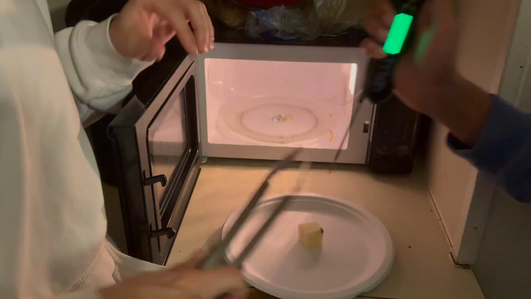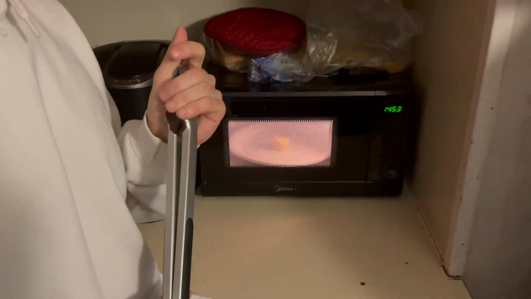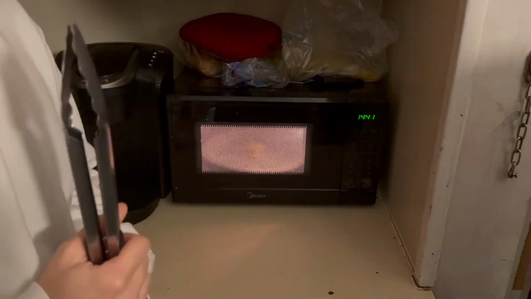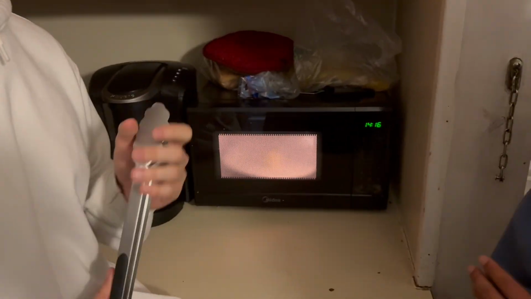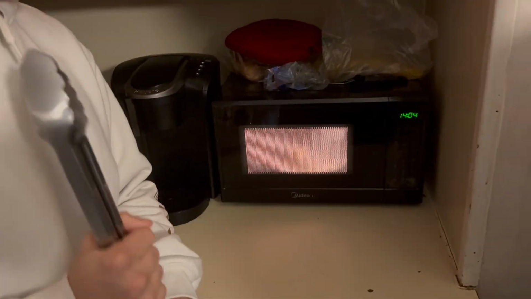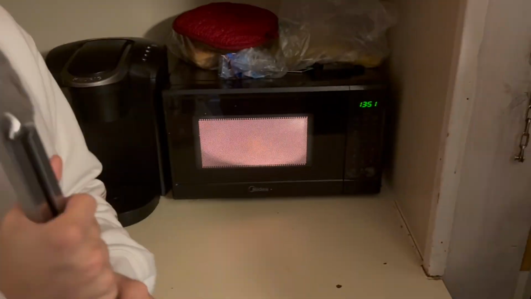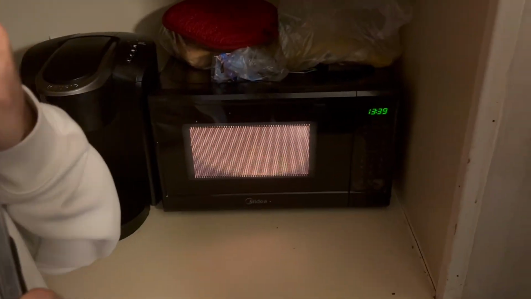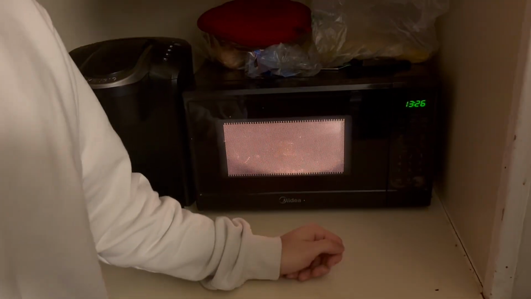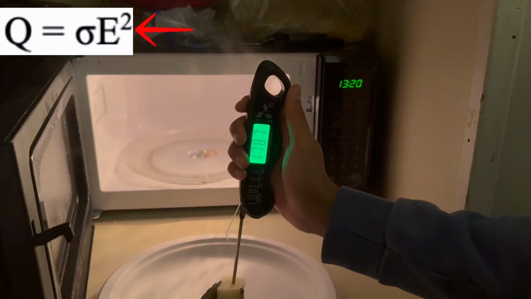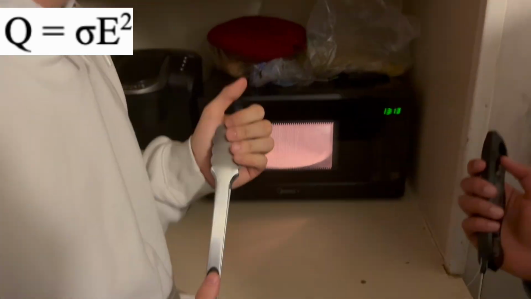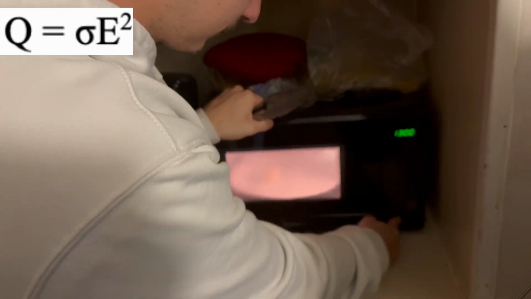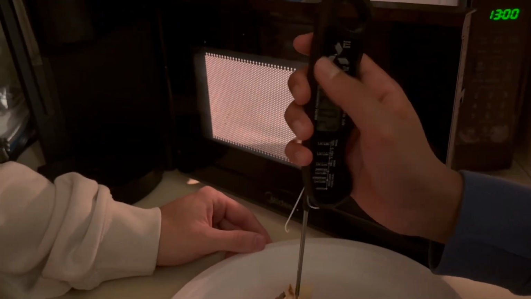Microwaves heat food using electromagnetic waves, which is a form of radiation. The electromagnetic waves cause the molecules inside the potato, specifically water, to vibrate really fast, creating heat inside of the potato instead of just the surface. The amount of energy the potato absorbs can be described by this equation, where sigma is how well the potato absorbs microwave energy, and E is the strength of the microwave's electric field.